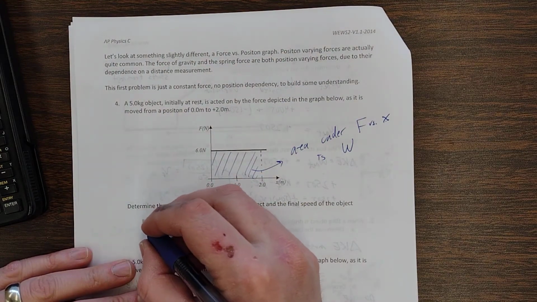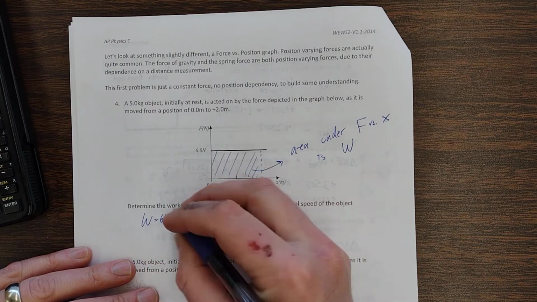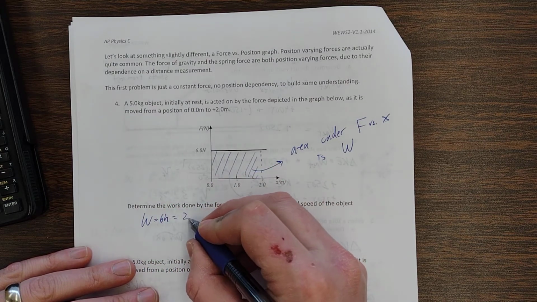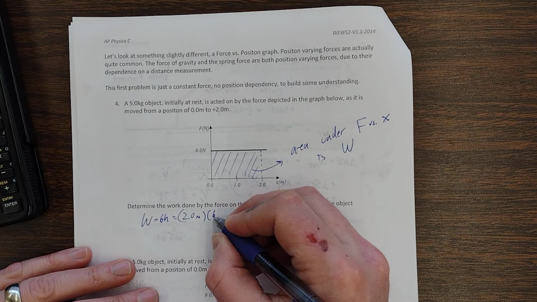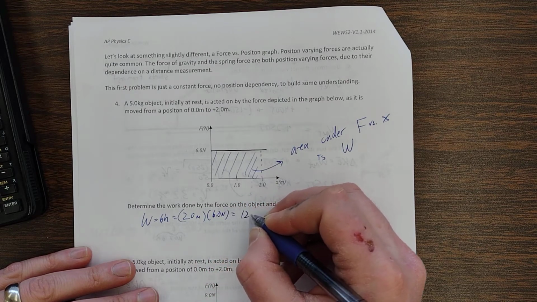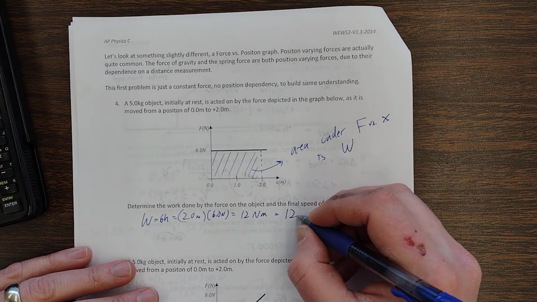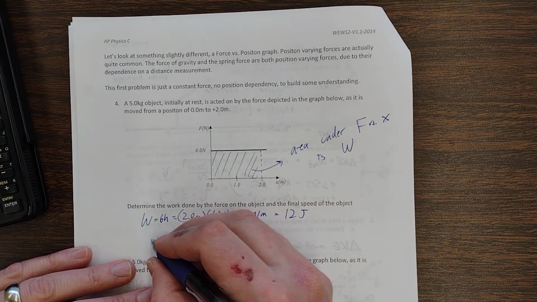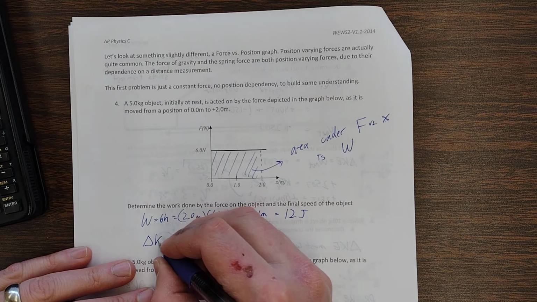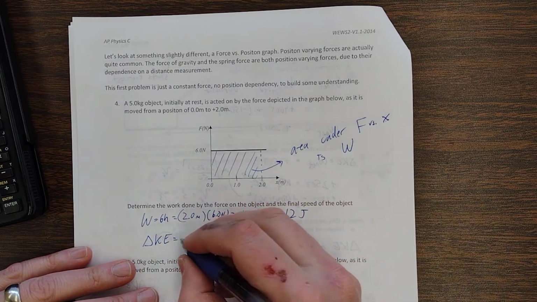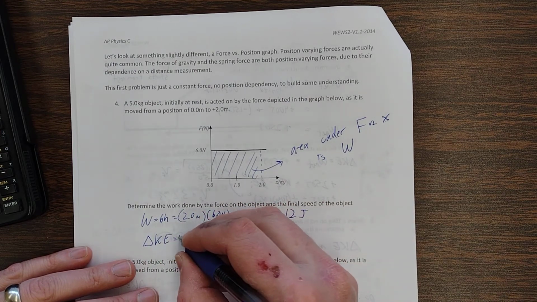Work equals base times height equals 2.0 meters times 6.0 newtons. You get 12 newton meters, which is 12 joules. So the change in kinetic energy is 12 joules positive.